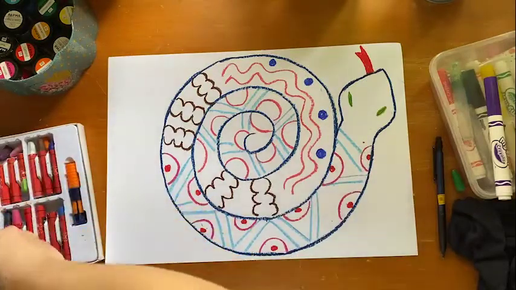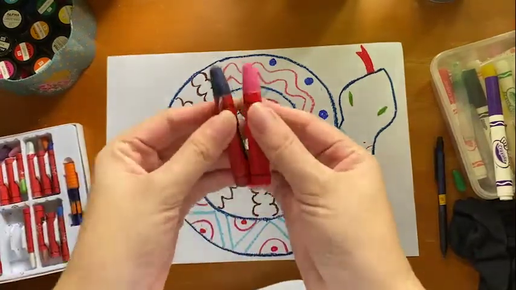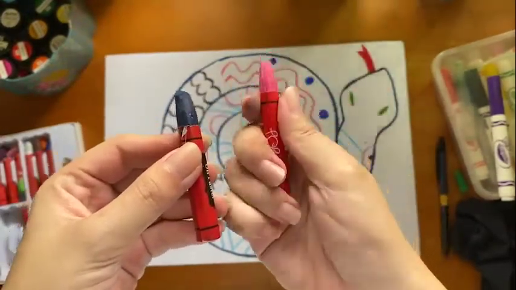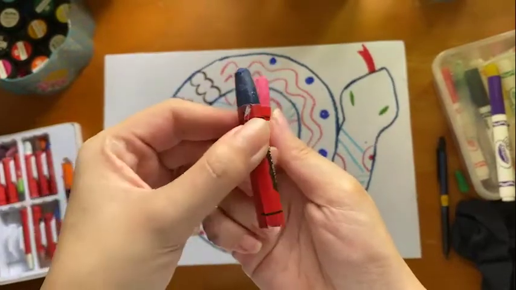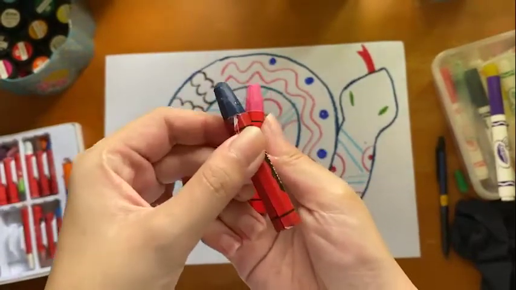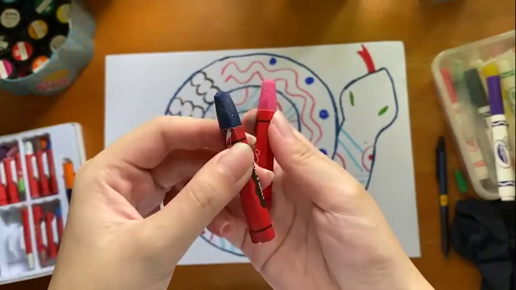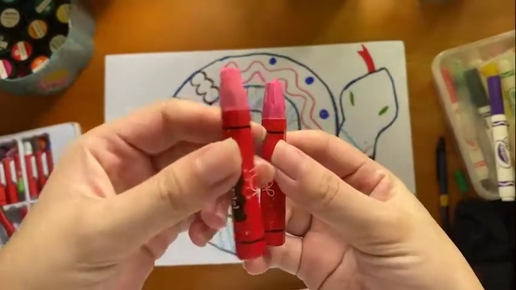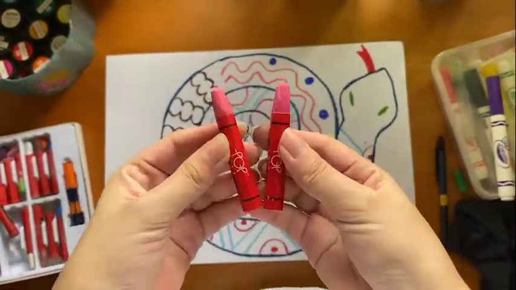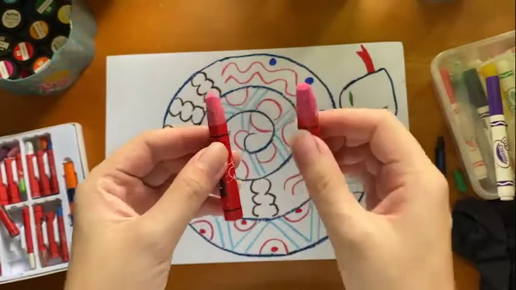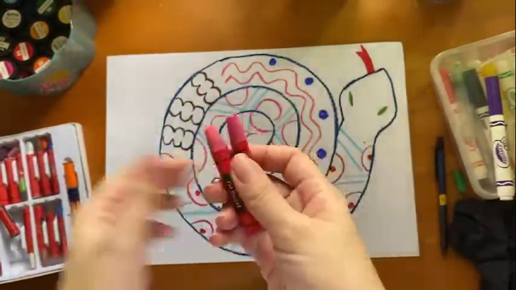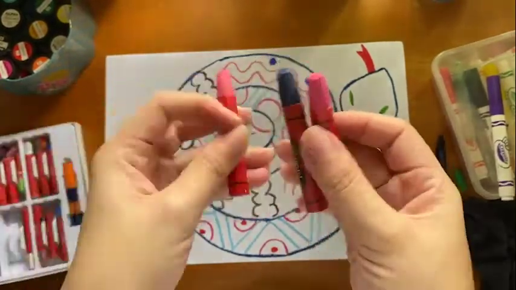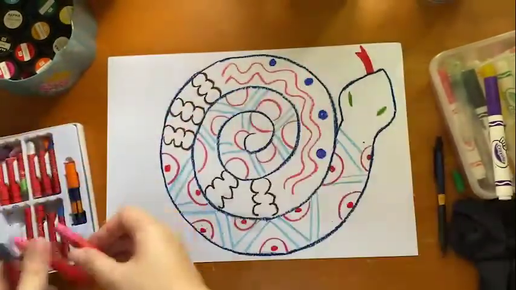For example, these two colors, they have very strong contrast. If I paint my snake with this color and my pattern is this color, this pattern is definitely going to show up. It's going to pop and you'll be able to see it. However, if my snake skin is this color but my pattern is this color, see, there's no contrast, so the pattern is not going to be able to pop up as much as this one. So this one has a stronger contrast than this one.